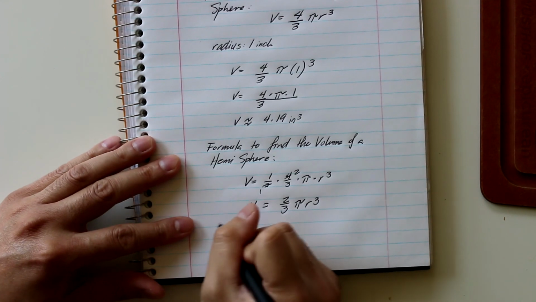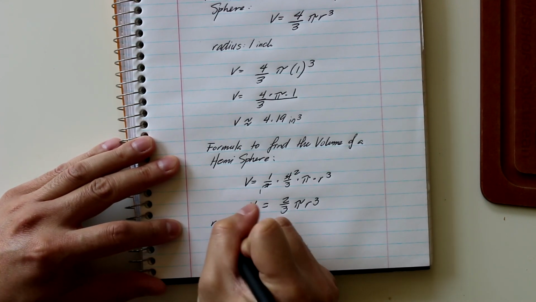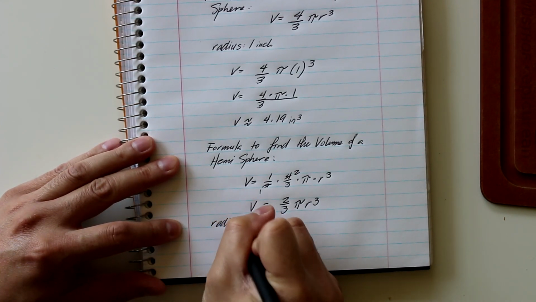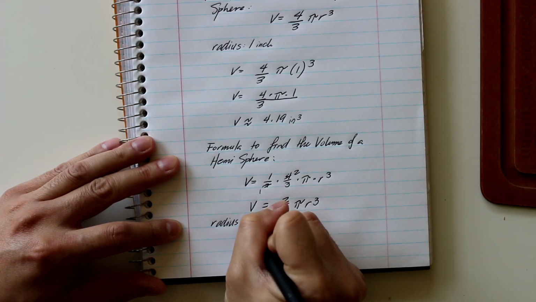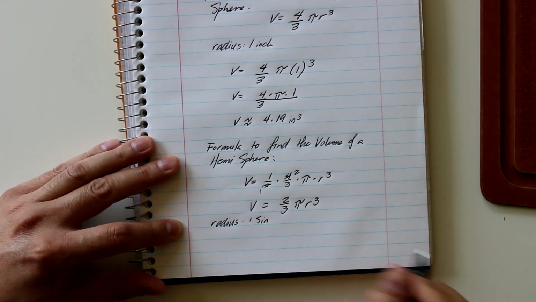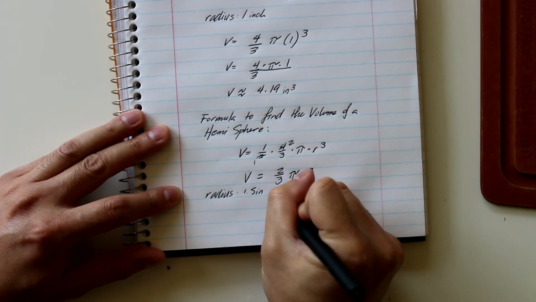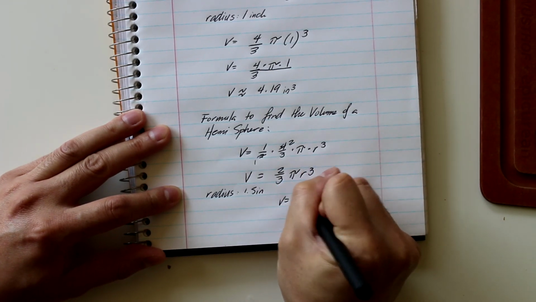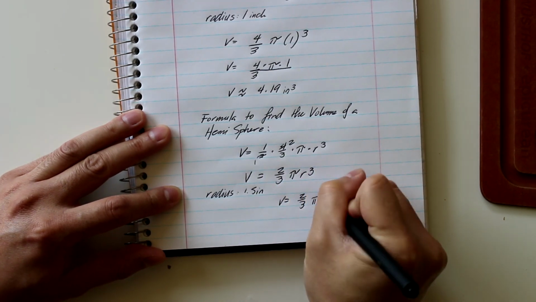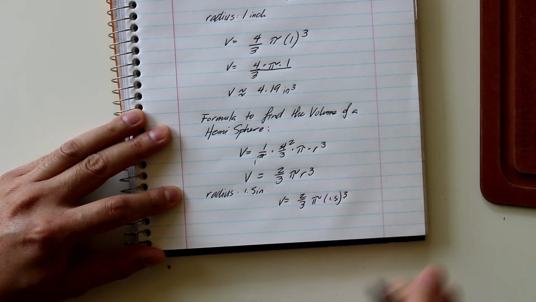So earlier, I said that the radius for my orange was equal to 1.5 inches. So now we'll go ahead and plug it in. Volume equals 2/3 pi times 1.5 to the power of 3.